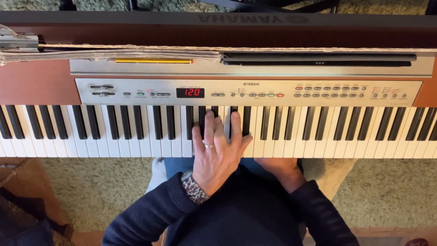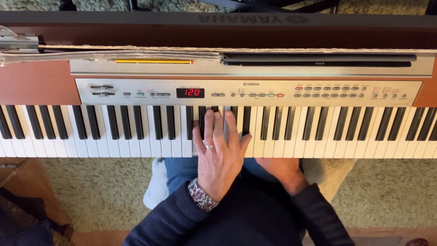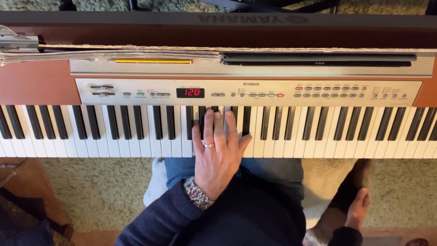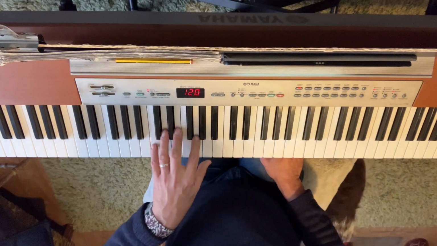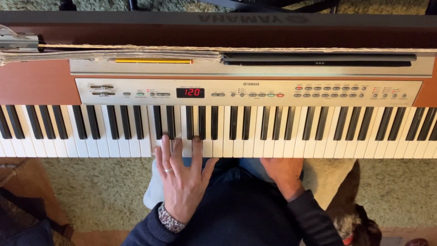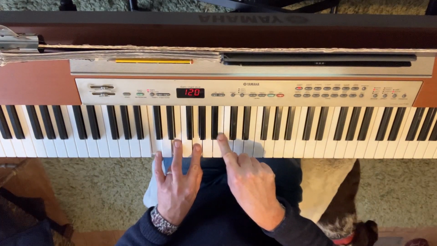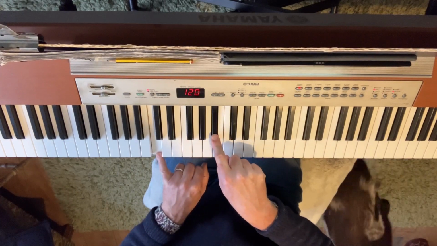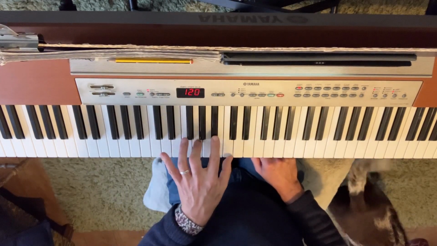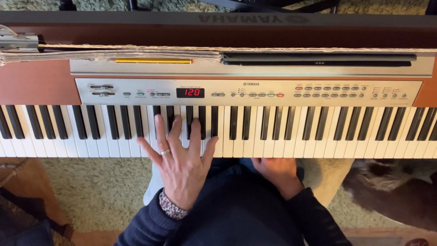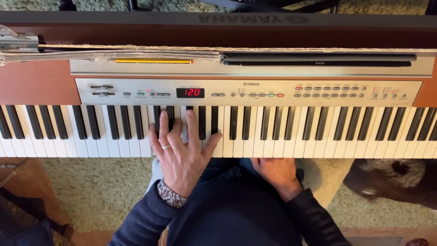Then we have E flat over D, so that means the lowest note is changing to a D. Then we have a C7, which is a dominant 7th chord. Well, a dominant 7th chord is a major chord with a minor 7th. A minor 7th is a whole tone below the octave. So we've got C7. I can play that dominant 7th in a way that is suitable or appropriate.